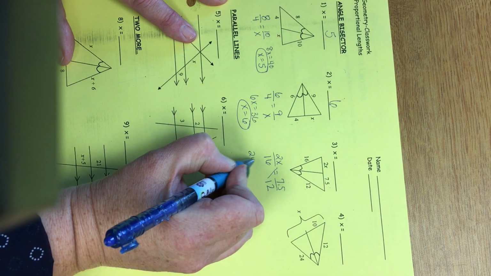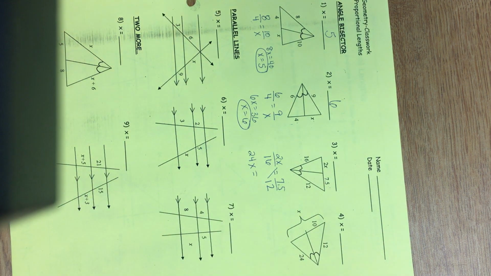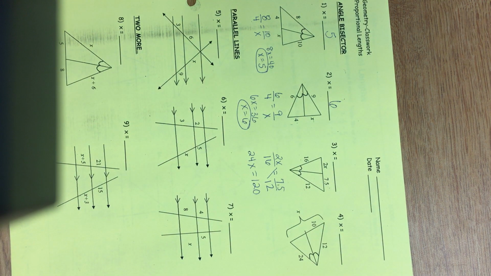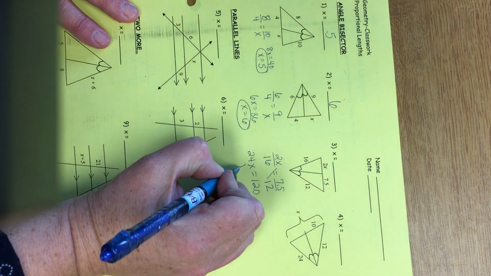Cross multiply, 24x equals, I need my handy dandy calculator for this one. 7.5 times 16 is 120. Then you take that 120 and divide it by 24 and get the answer of 5.